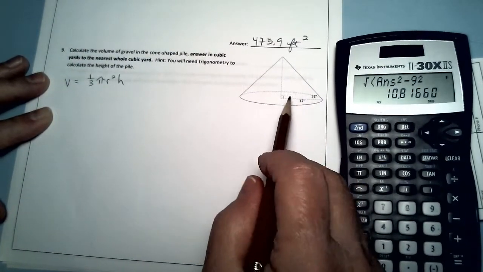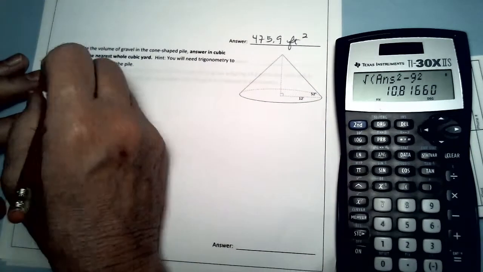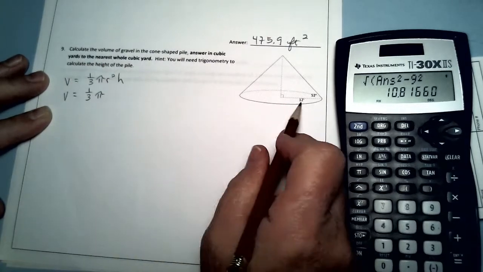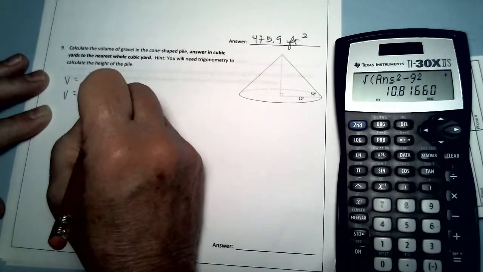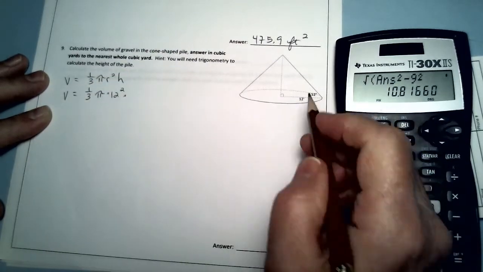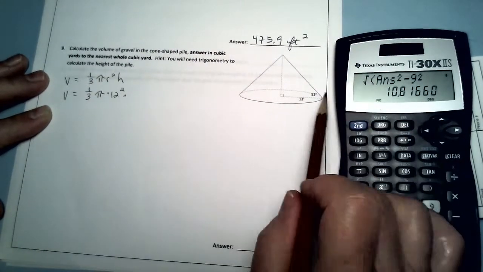Okay, well I know the radius. The radius is 12 feet. Volume is equal to 1/3 pi times 12 squared instead of r squared, times h. And now I have to find the h. Well, that's why it said I'm going to have to use some trig.